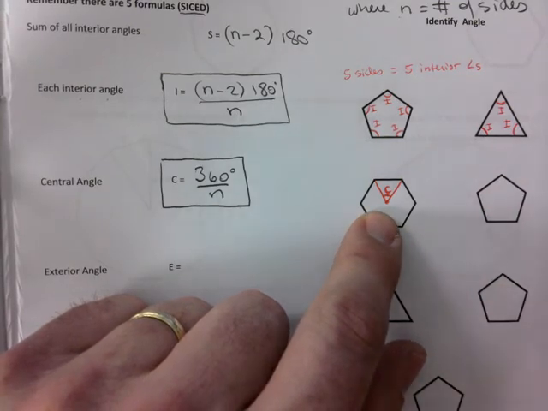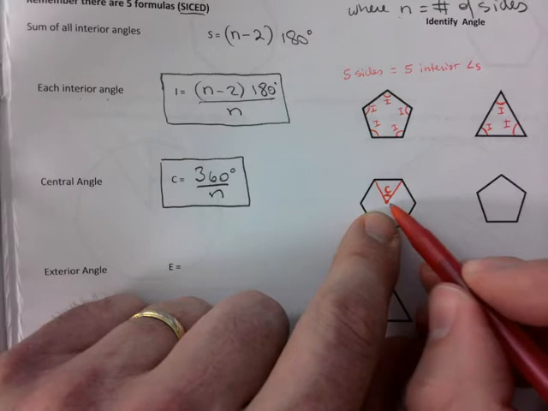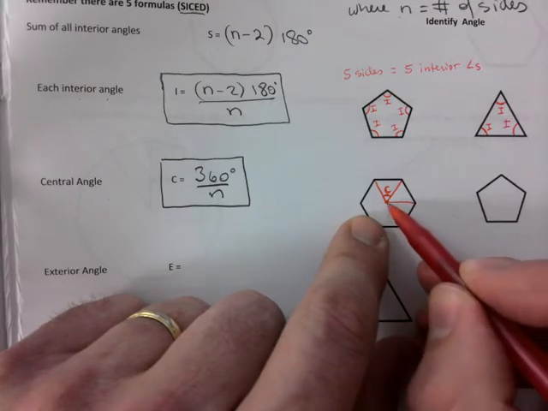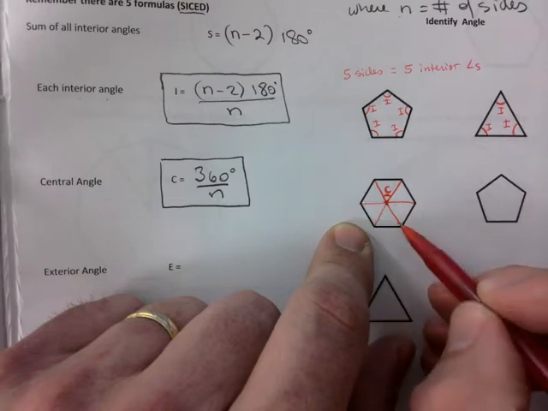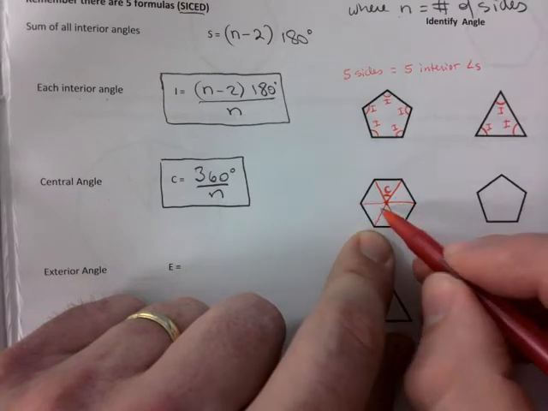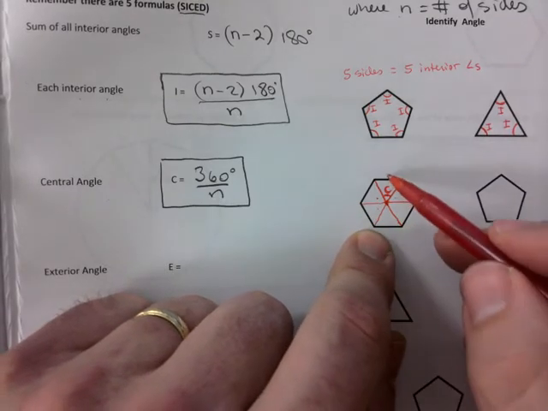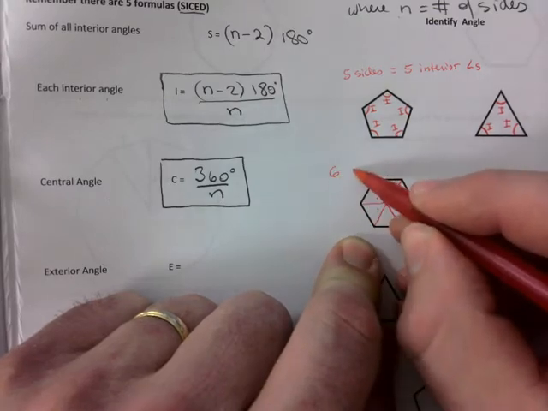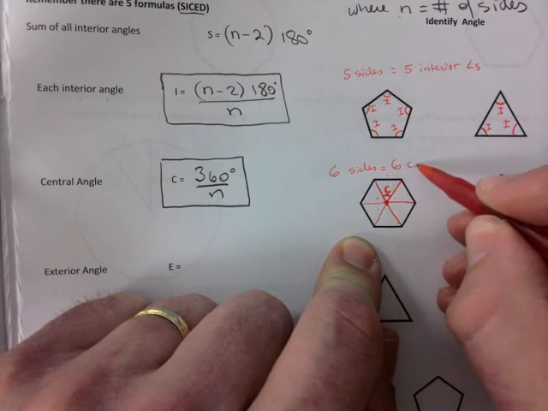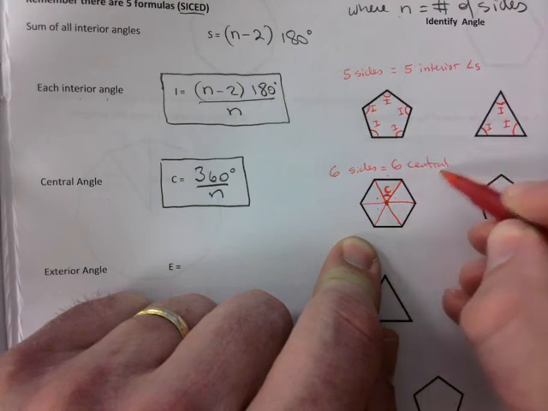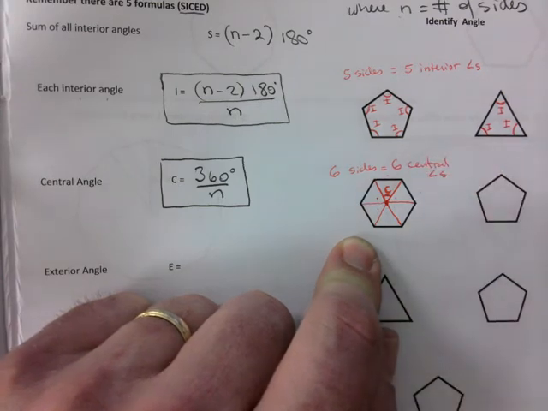How many central angles are there? Watch this. I'm just going to completely cut out this pizza into slices, right? This one has 6 sides, 6 central angles, right?